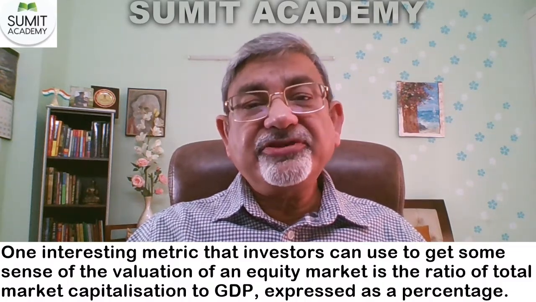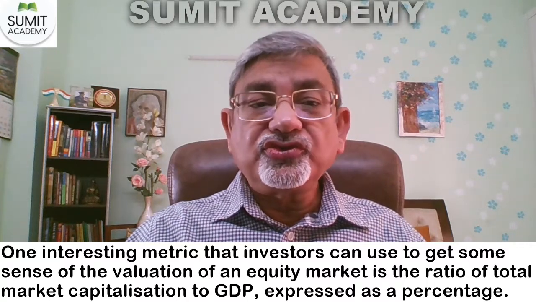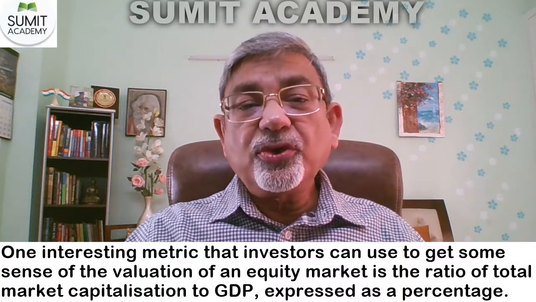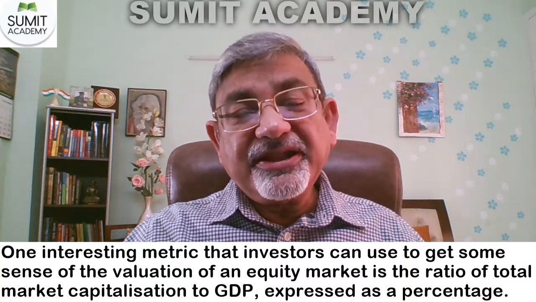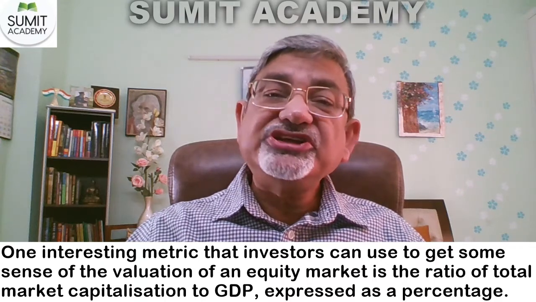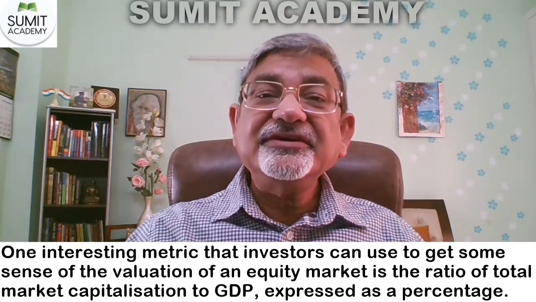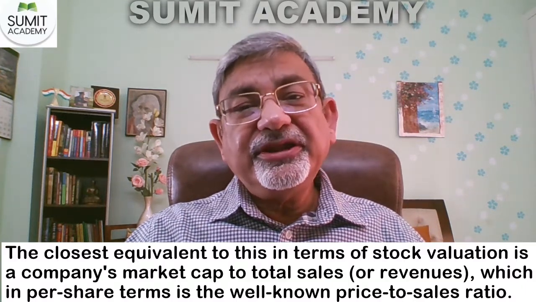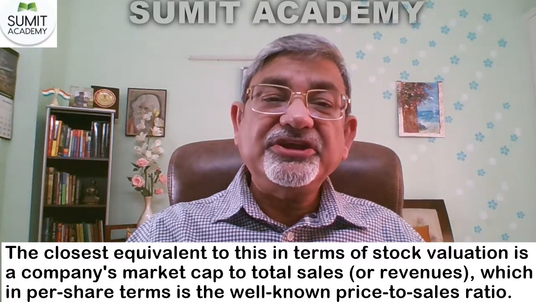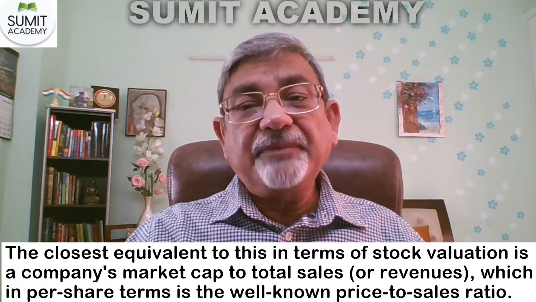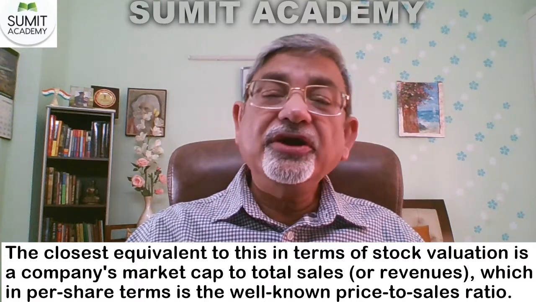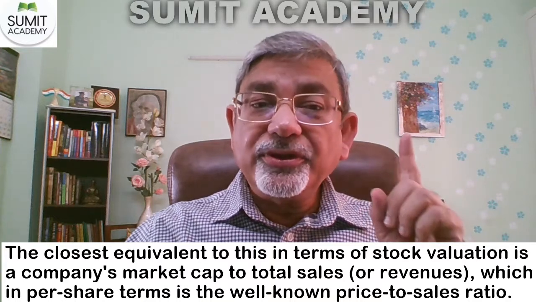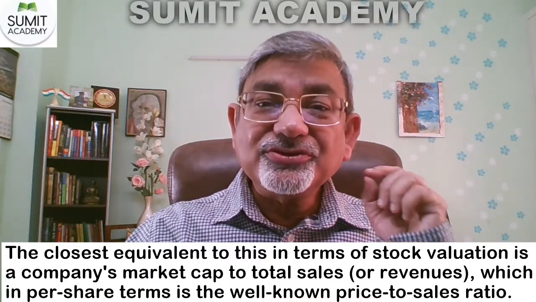One interesting metric that investors can use to get some sense of the valuation of an equity market is the ratio of total market capitalization to GDP expressed as a percentage. The closest equivalent to this in terms of stock valuation is a company's market cap to total sales or revenues, which in per share terms is the well known price to sales ratio.